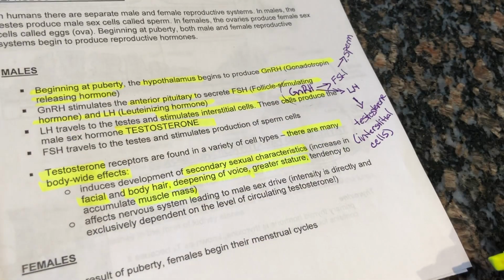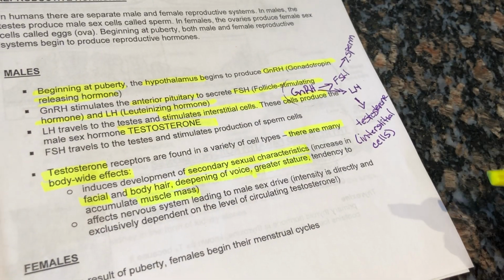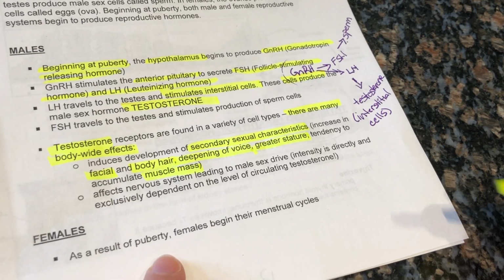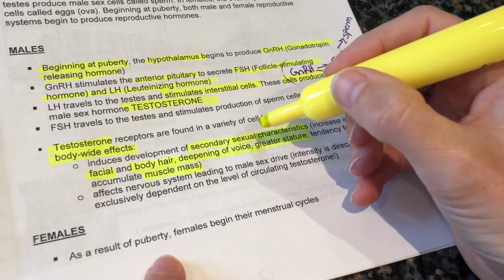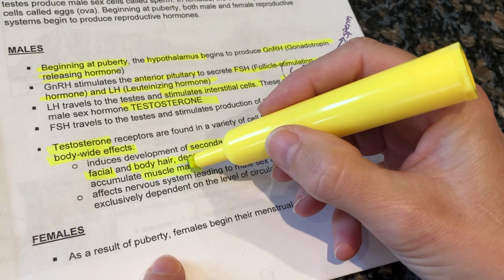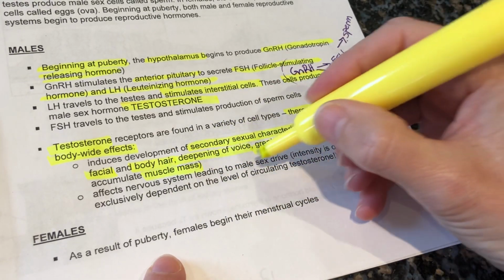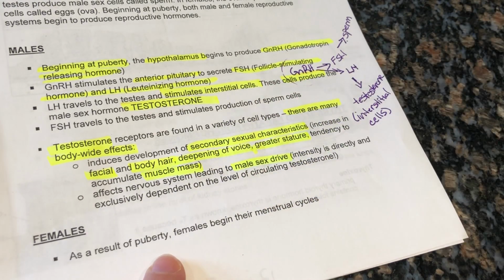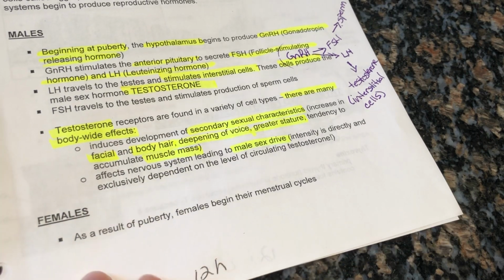So testosterone is associated with extra strength, we know that, and muscle building. And additionally, there are nervous cells that respond to this in terms of male sex drive. That's also in there.